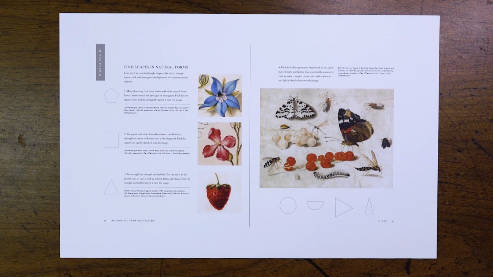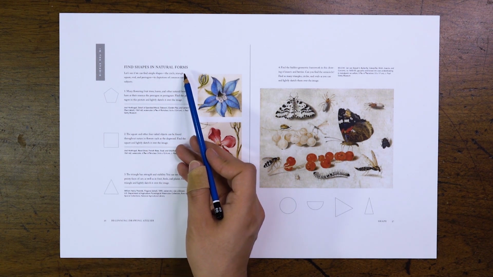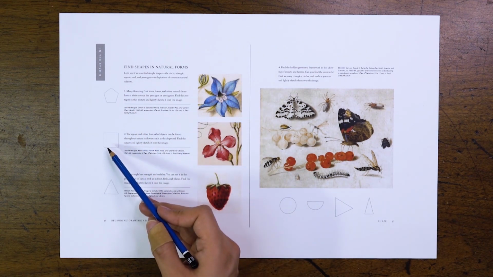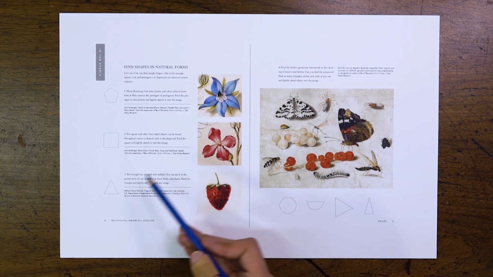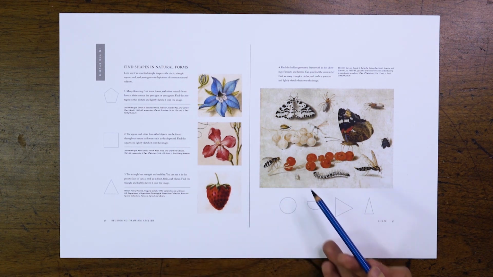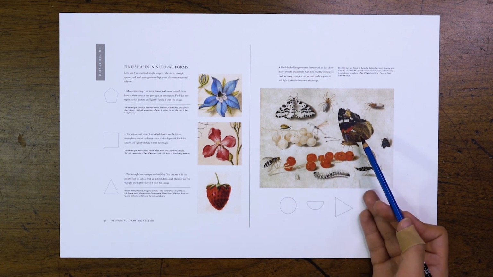Open to page 36 of the Beginning Drawing Atelier. Today we're looking for shapes in natural forms. A pentagon can be seen in a flower and sometimes a square. Some fruit, such as a strawberry, forms a triangle. When we separate a familiar form from its name, it becomes an abstract shape.